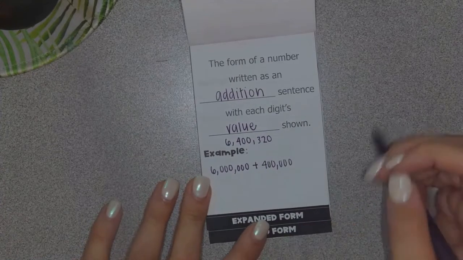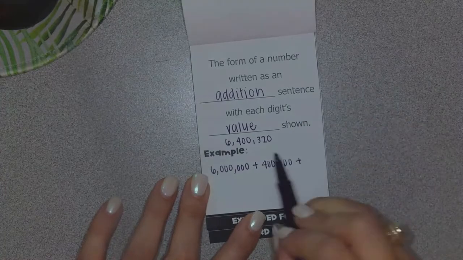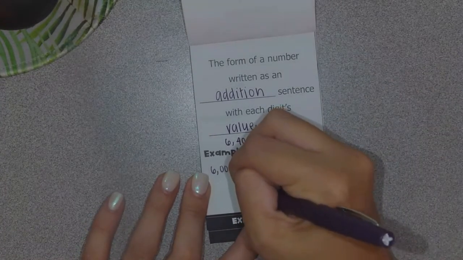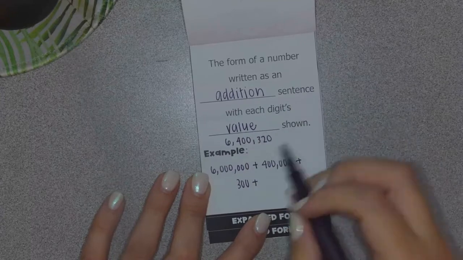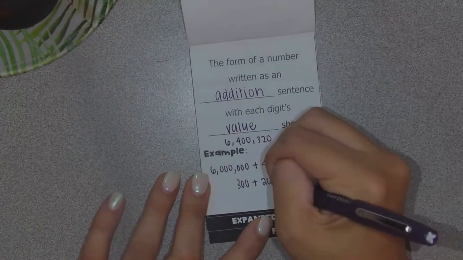So we're going to skip to the next digit that is greater than 1, which I see as the digit 3. And that's currently in the hundreds place. So that means that it has a value of 300. And then the last digit I see is a 2. It's in the tens place, so it has a value of 20.